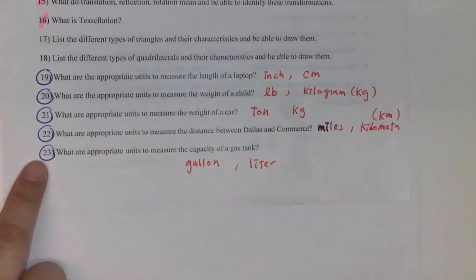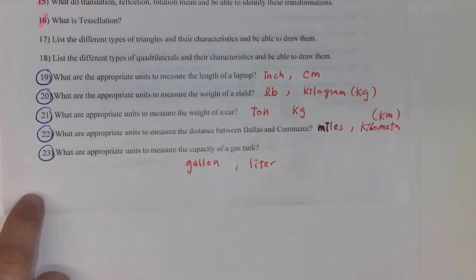Numbers 19 to 23, has everybody got the answers? It will be on the test, I'm serious. It's going to be multiple choice. You need those answers. Quickly, write them down. We're going to move on.